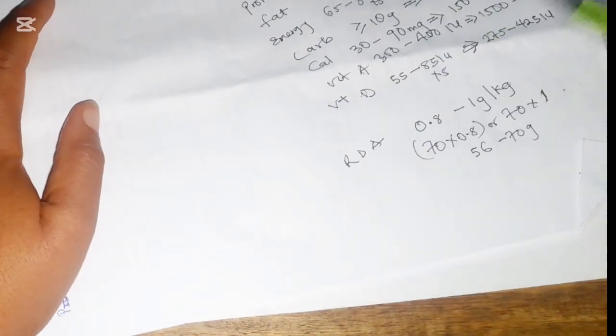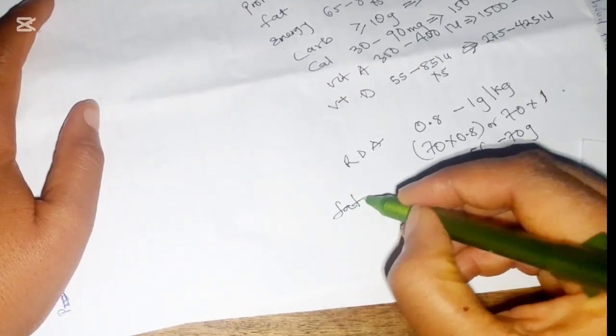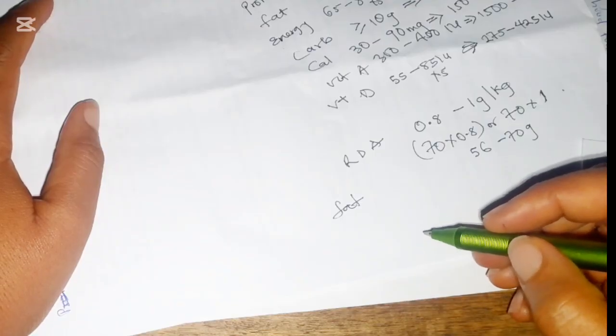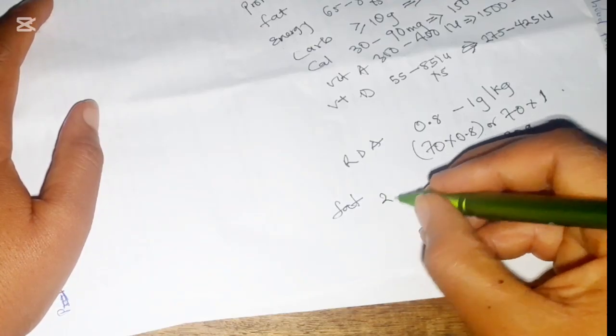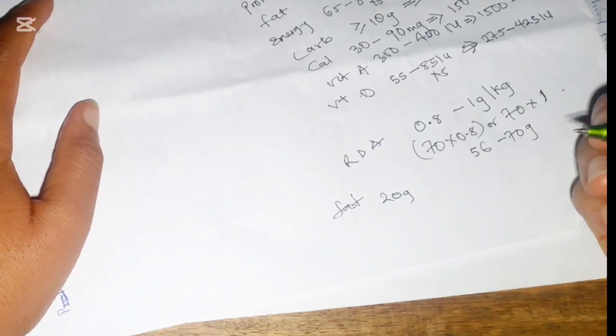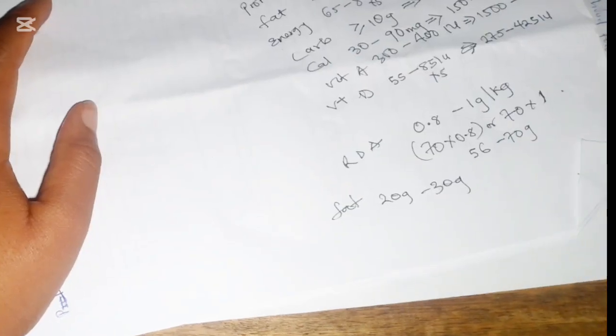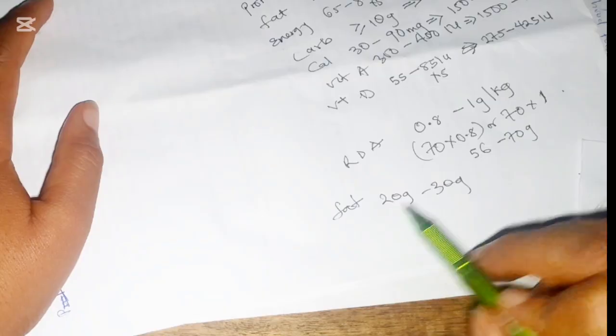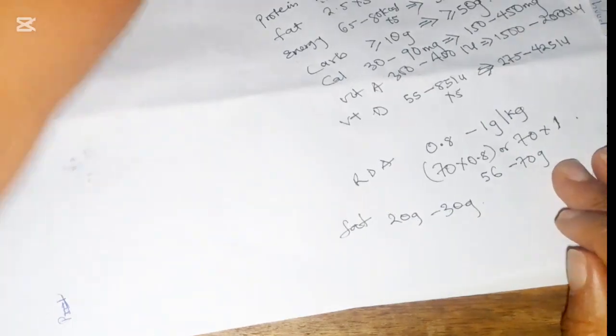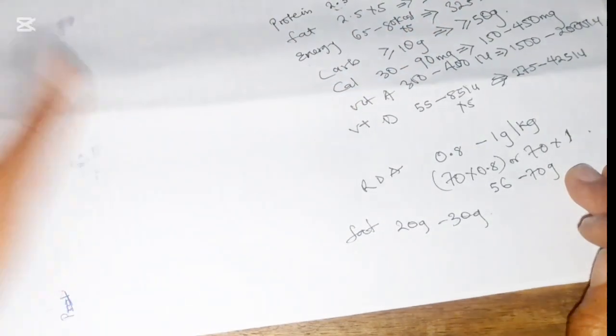Okay, now for fats, an average adult female should consume 20 grams of fat a day, and for the male, 30 grams. So adults generally between 20 to 30 grams, and this gives you 12.5 grams. So you see, you still need more.